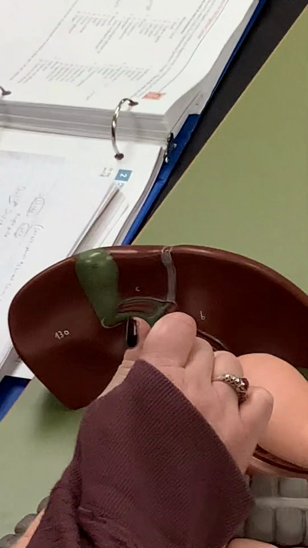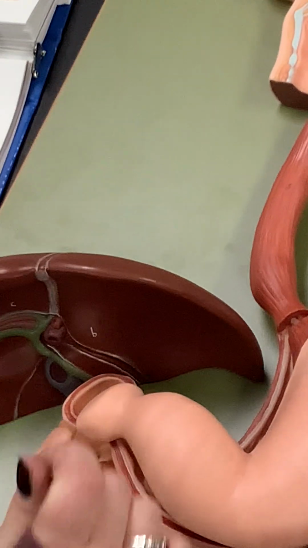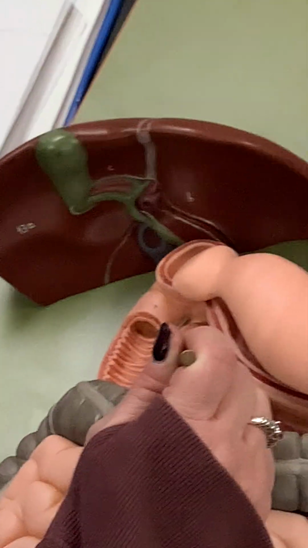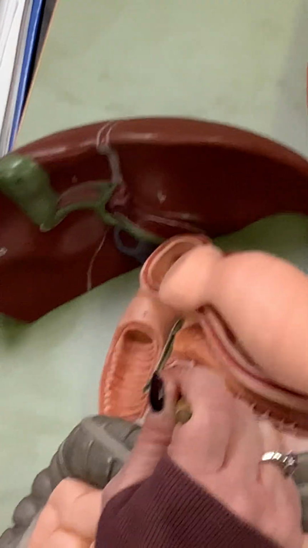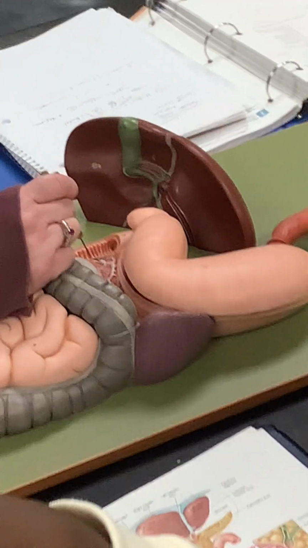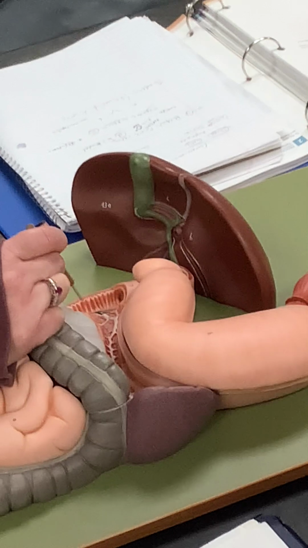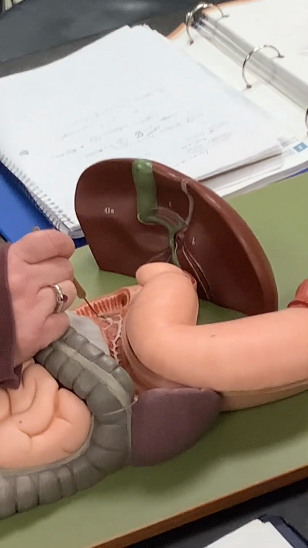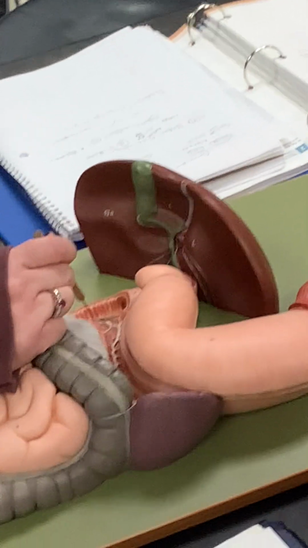Yep. So the common bile duct is going to travel down here, and this eventually is going to merge with the pancreas. Right here is the pancreas, and the duct that leaves the pancreas is the pancreatic duct. Right here you have the common bile duct and the pancreatic duct, and where they merge and both empty into the small intestine is the hepatopancreatic ampulla, which would be right there.